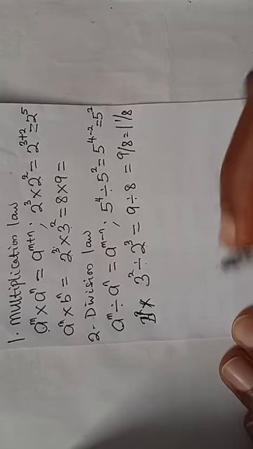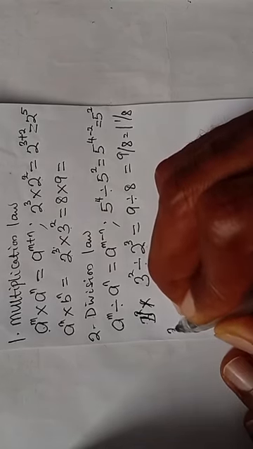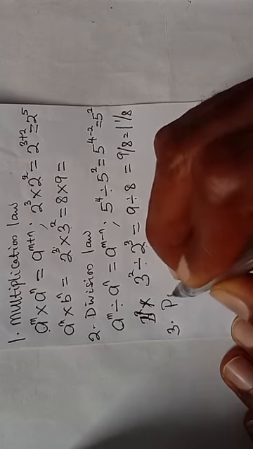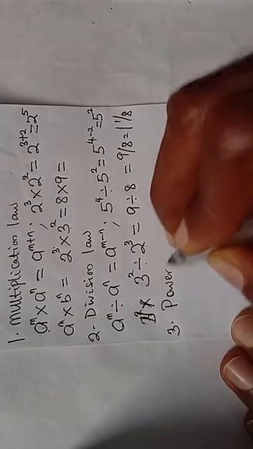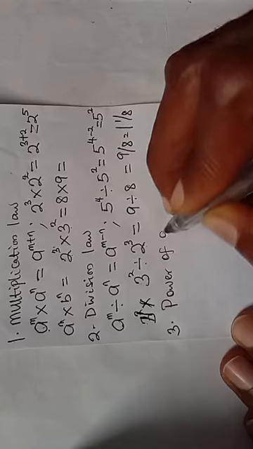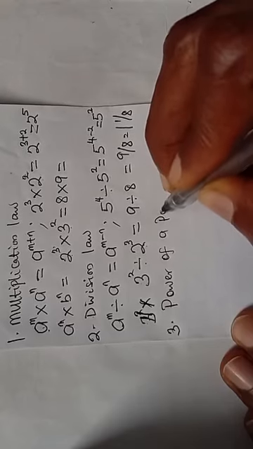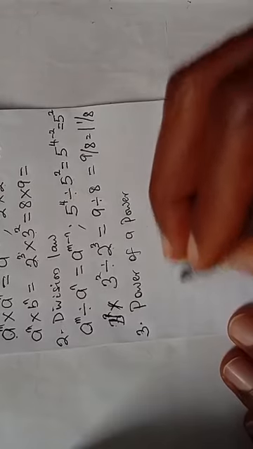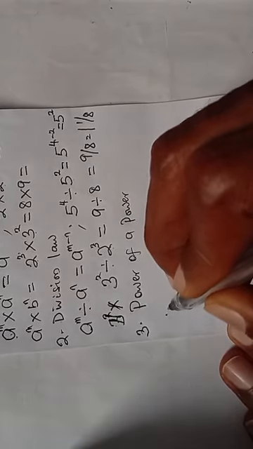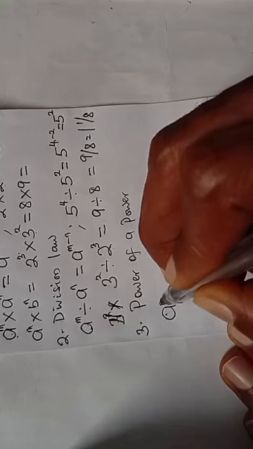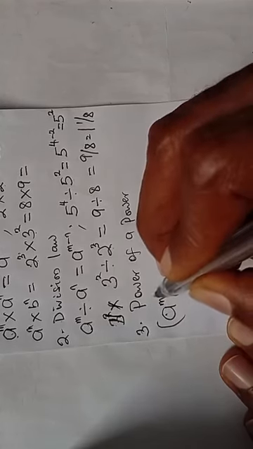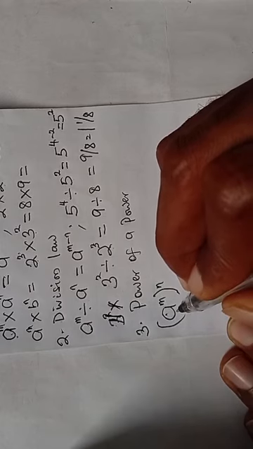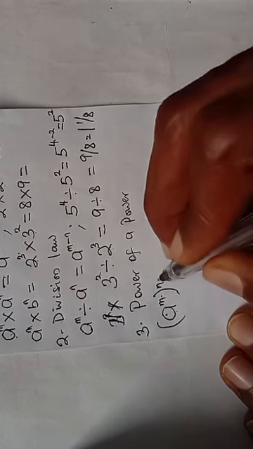Now the third law we're going to discuss today: power of a power. What does it say? Let's say I have a power m, all to the power n. This is a base, this is a power, this is also a power.